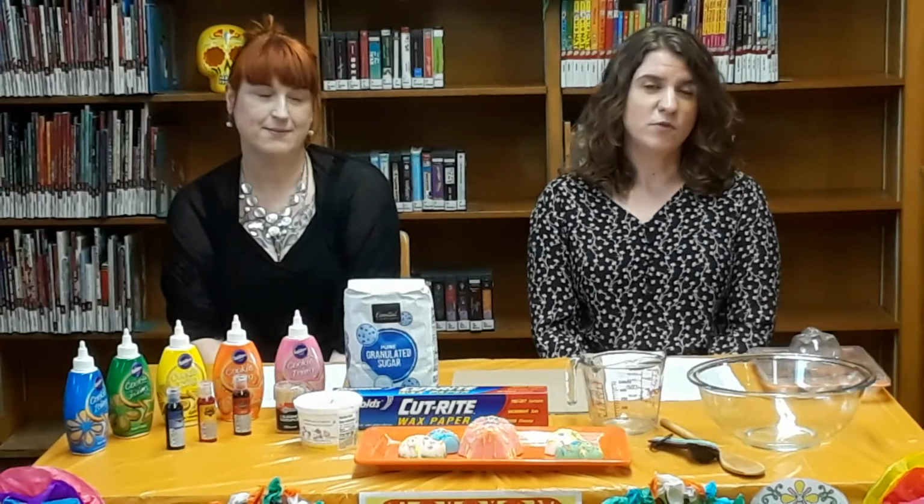Calaveras, also known as sugar skulls. Sugar skulls are made during a holiday known as Dia de los Muertos, or Day of the Dead. Before we get started, it's important that we know a little more about this holiday and the meaning of the skulls.